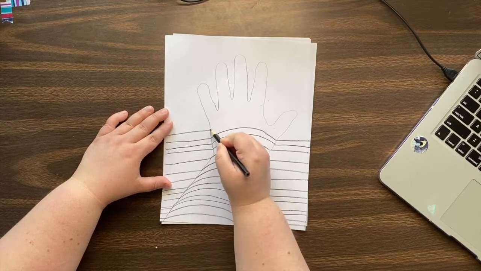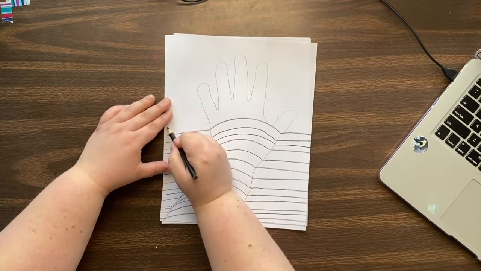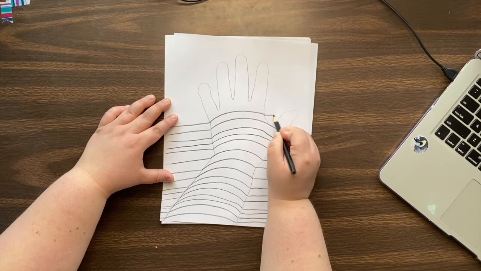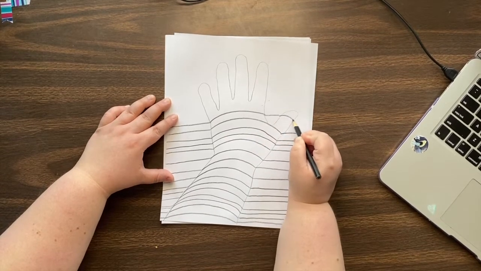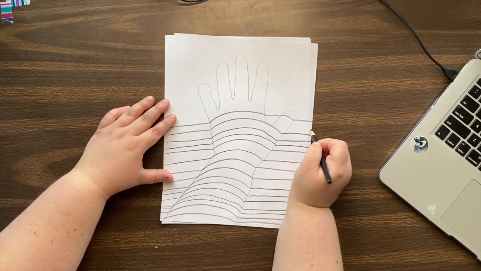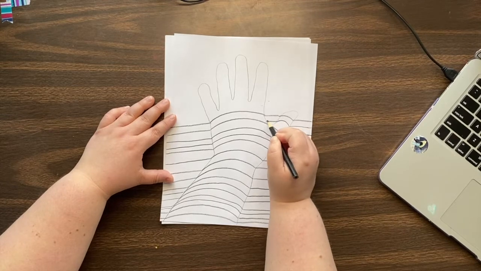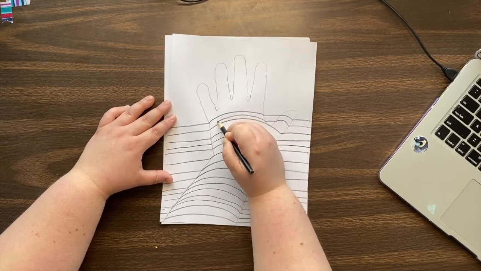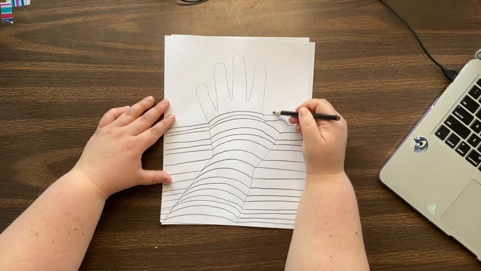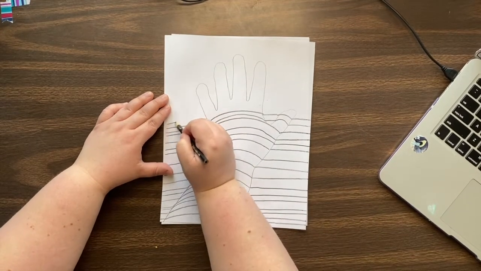Straight, curved, straight. So when we get to the fingers, it is a little bit more complicated, isn't it? Let's see, I'm gonna try and do one more in here so that it really makes that thumb look three-dimensional, right? Because I know that the background is flat, the thumb is gonna be three-dimensional.